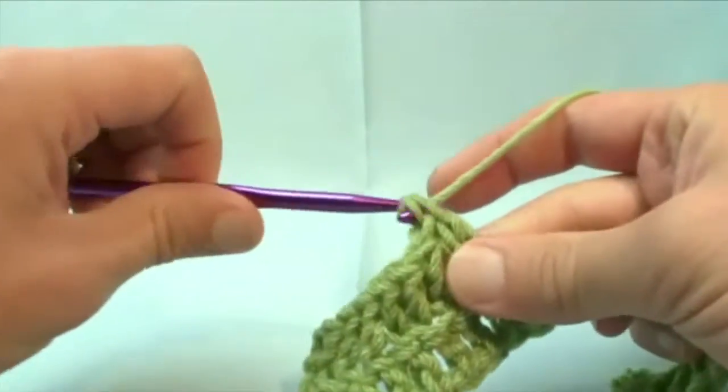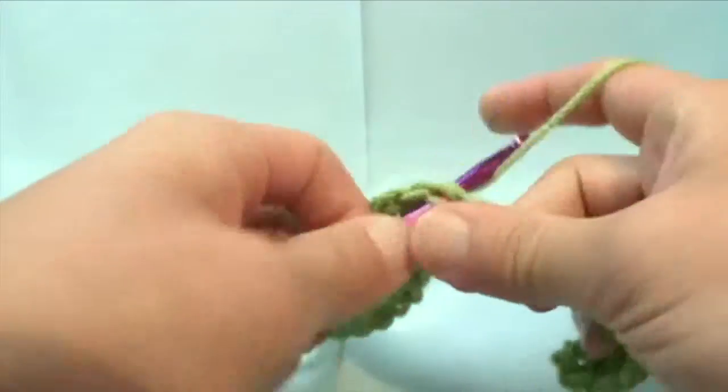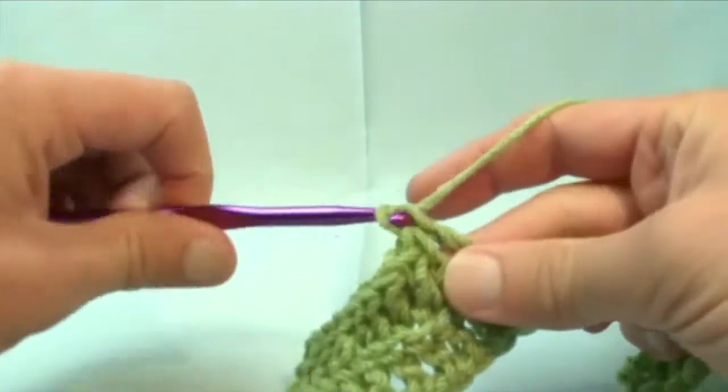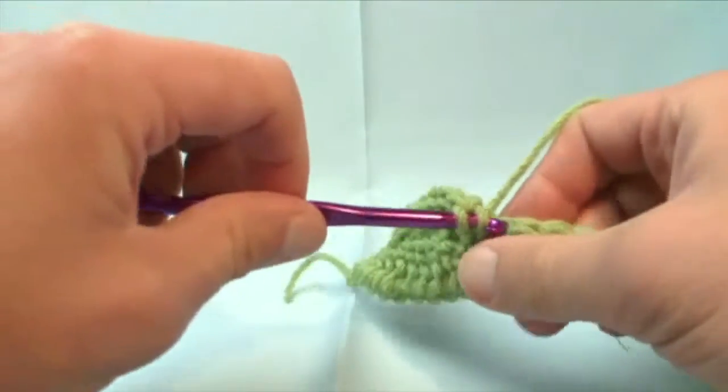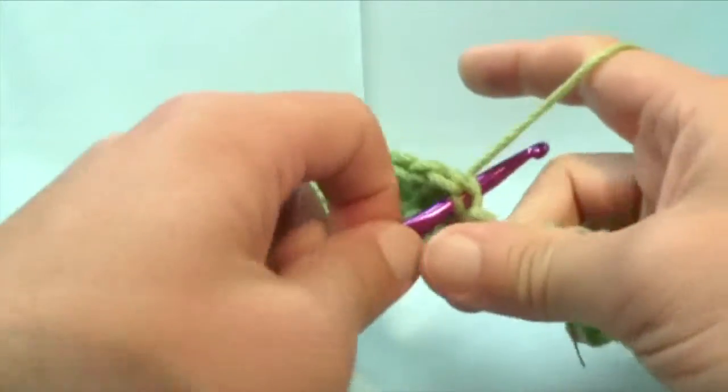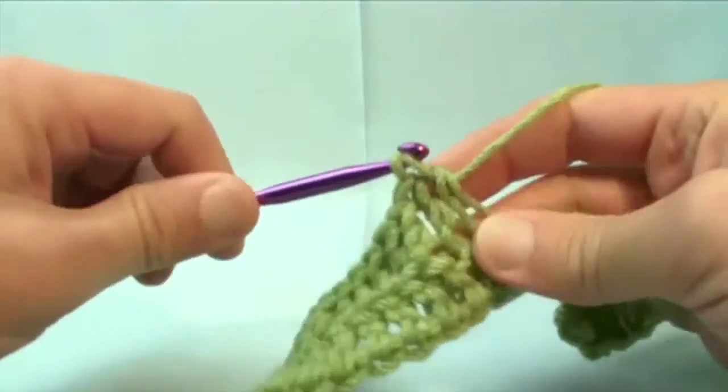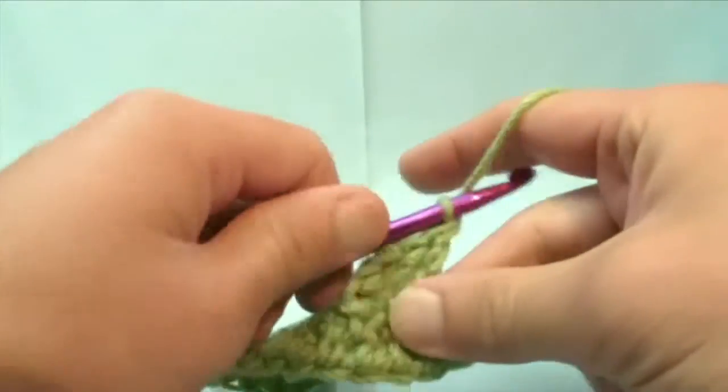So you can practice a little bit with that. In some of the hat patterns that I've done online, I say go into the front loops or the back loops, depending on what it was. So let's move along, and I'll show you exactly what the front and the back posts are.